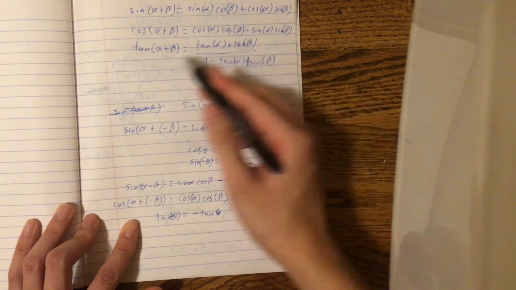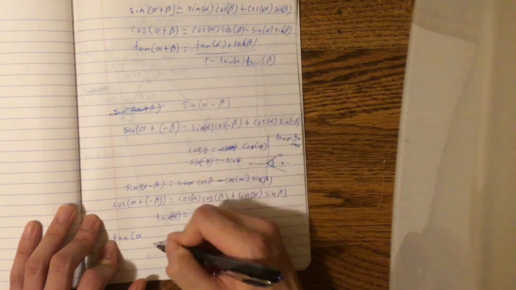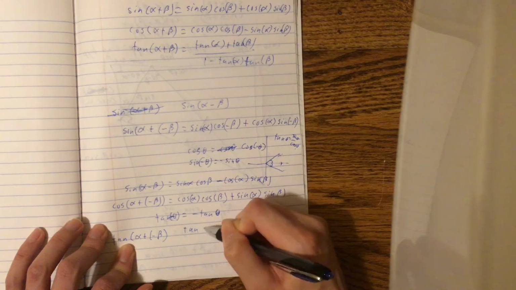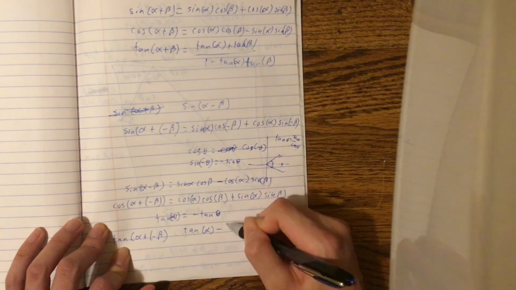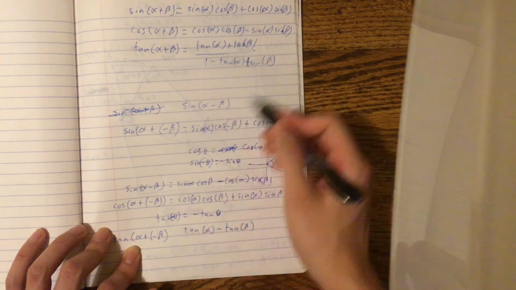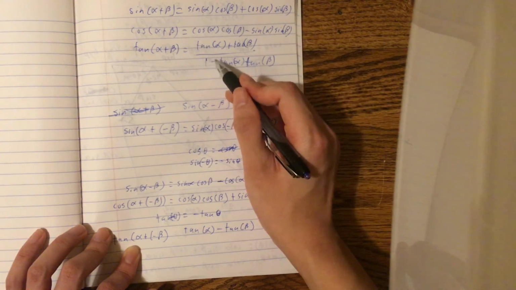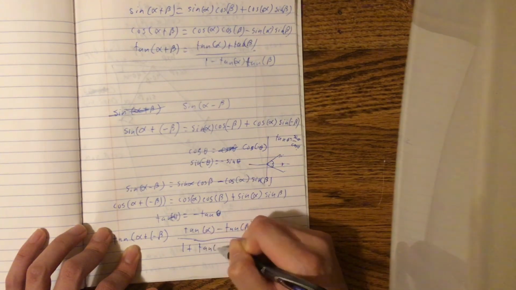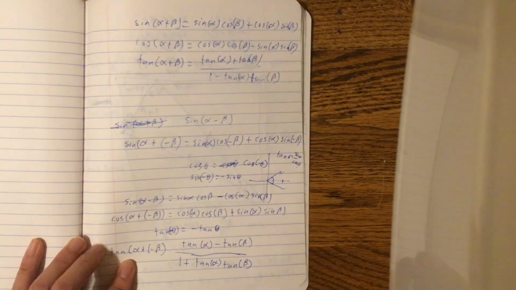So with this in mind, we do this. Tan of alpha plus negative beta. Well, alpha is just positive. Beta becomes negative because tan negative beta becomes negative tan beta. And with this, it becomes negative, and the negative cancels out with this negative here. So we get 1 plus tan alpha tan beta. All right, and that's for the differences.